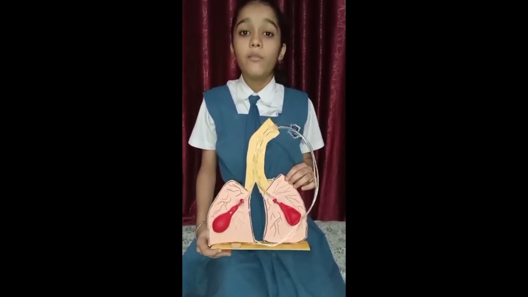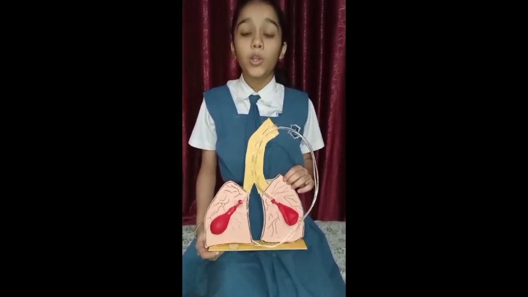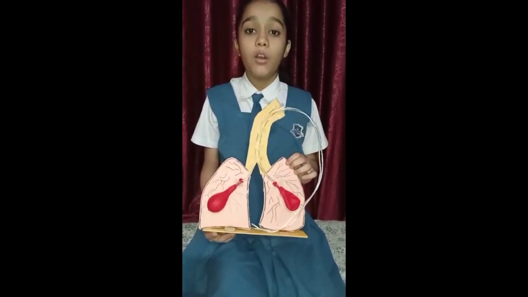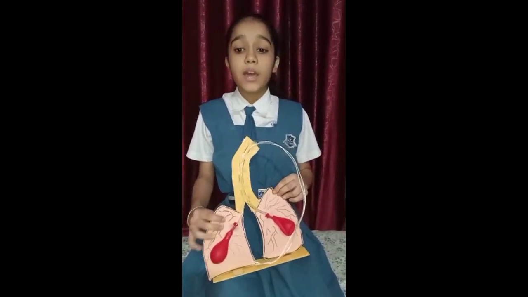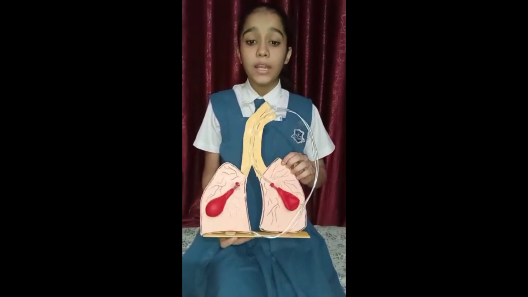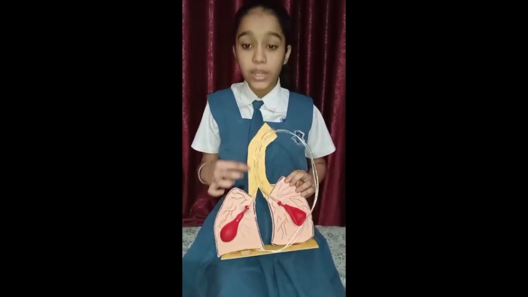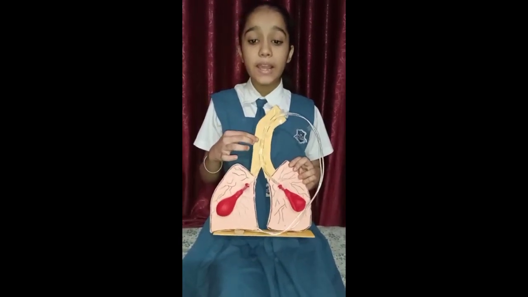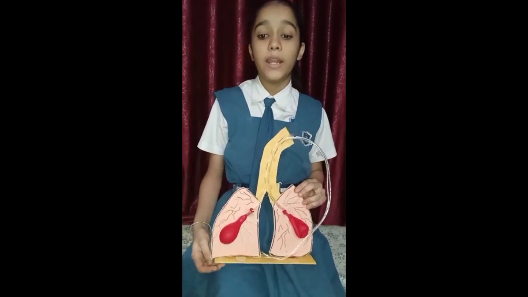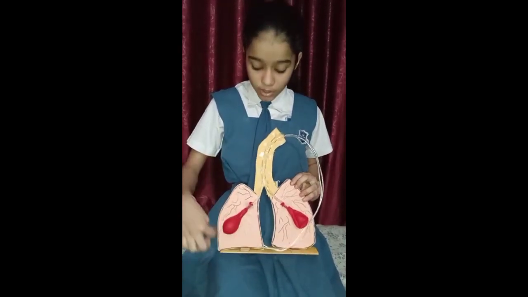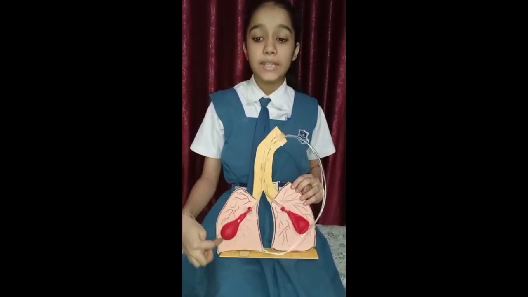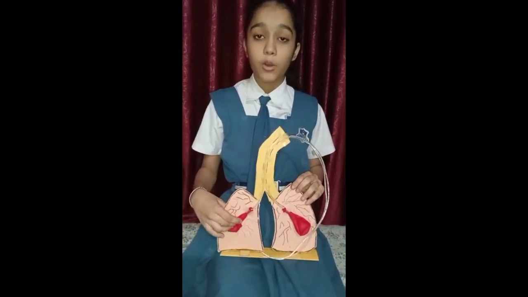Hello everyone, my name is Taiba Muzaffar Naik. I am studying in Ocean Bright Convent High School in Standard 8, and today I am going to show you the working model of lung. The lungs are a pair of spongy air-filled organs located on either side of the chest, the thorax. The trachea, the windpipe, conducts inhaled air into the lungs through its tubular branches called bronchi. The bronchi then divide into smaller branches called bronchioles.